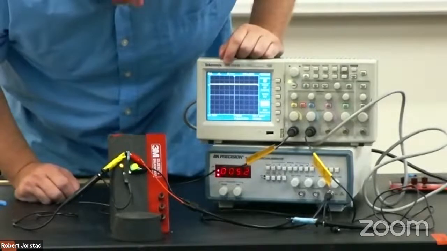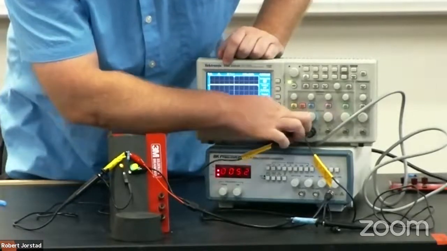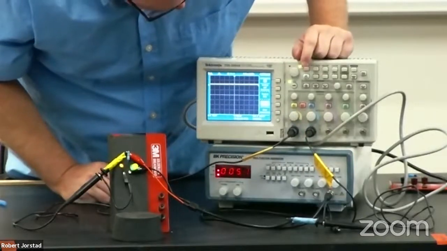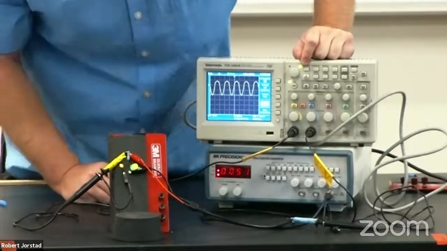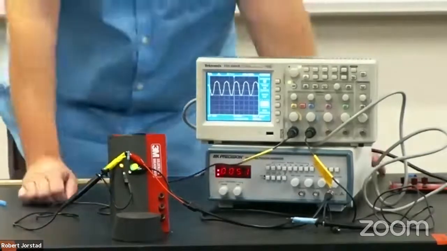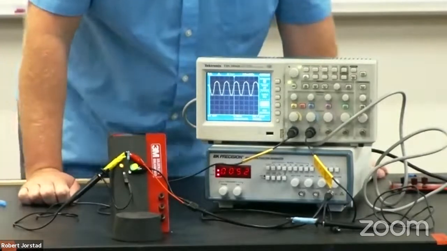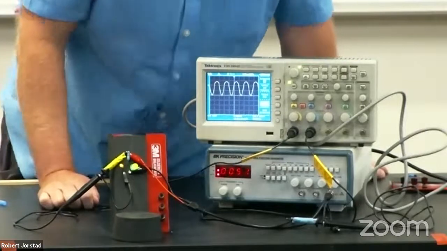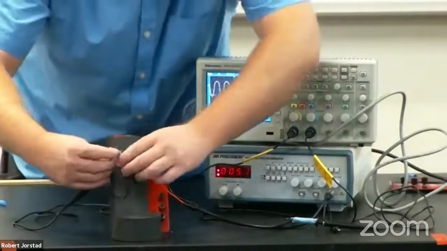And hopefully I can see this. Did I lose something here? Oops. Where are we going here? Maybe let's hit auto range. There we go. Okay, and we see this kind of weird looking waveform, right? And this weird looking waveform is in part because of these diodes. So what I might do at this point is, because these diodes aren't really helping us that much anymore, I'm going to go ahead and pull these out of here.